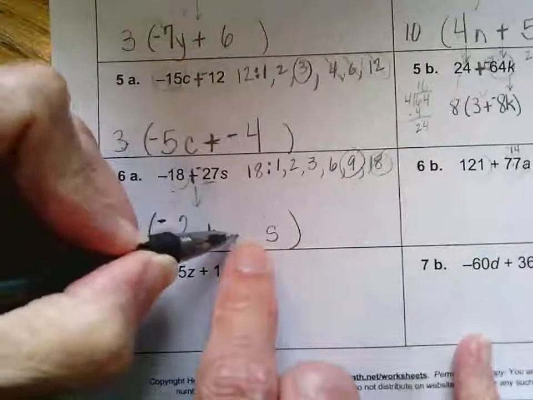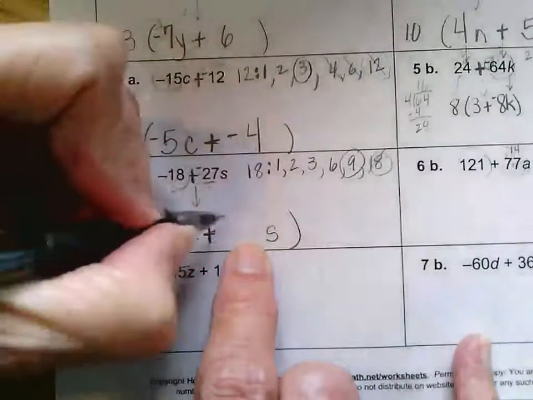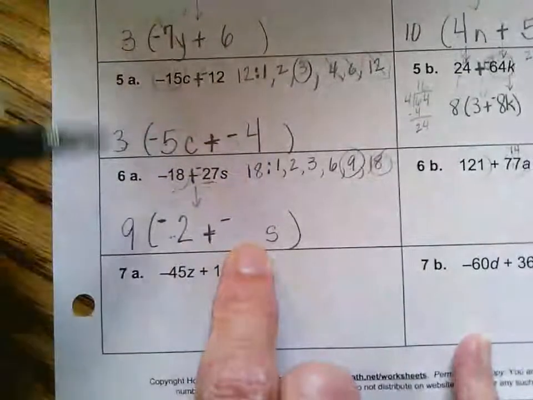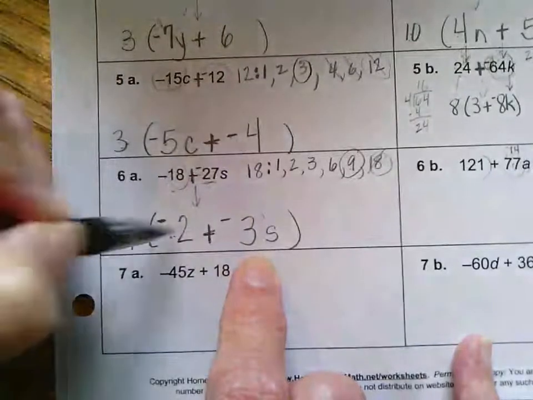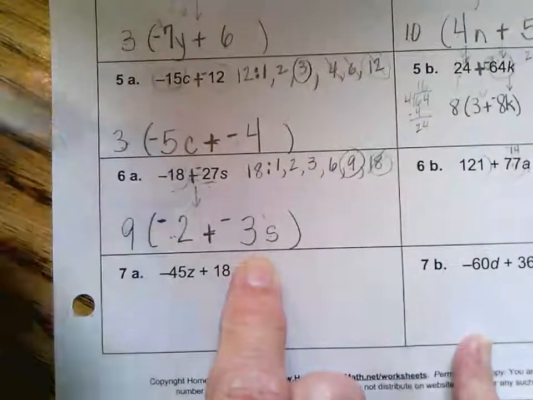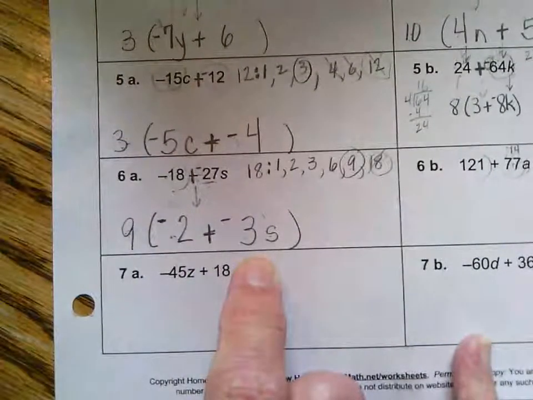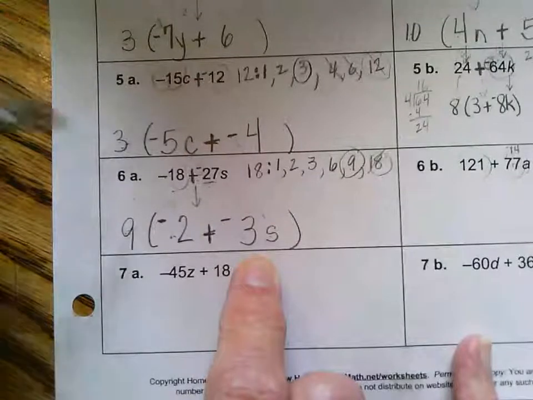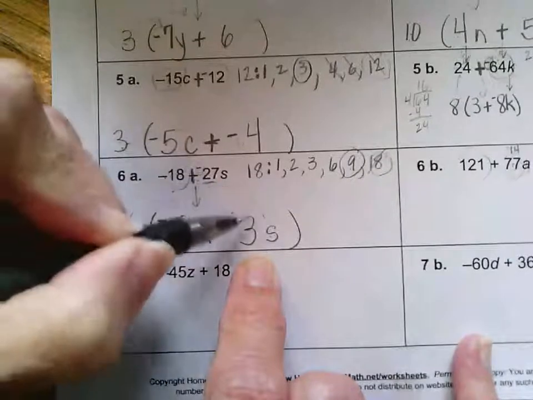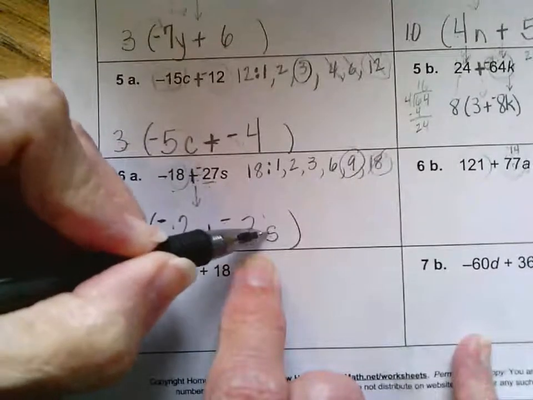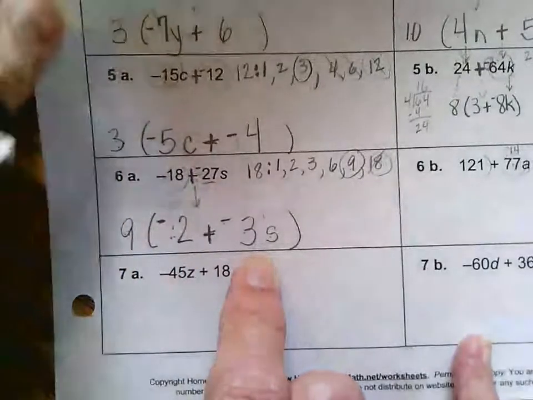Again, 9 times something is going to give me a negative 27, so that has to be negative. 9 times negative 3s is going to give me negative 27s. 9 times negative 2 is negative 18. 9 times negative 3s is negative 27s.